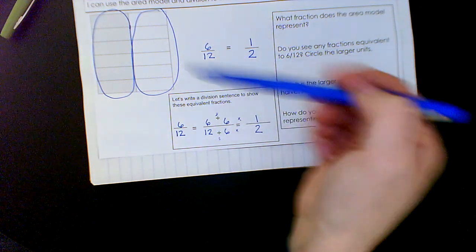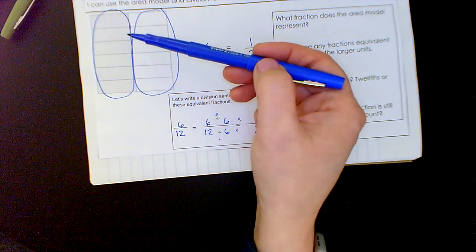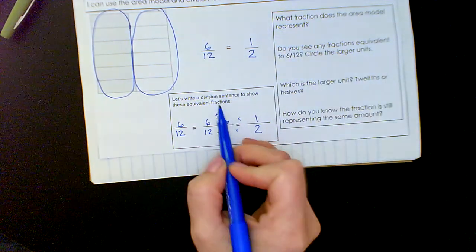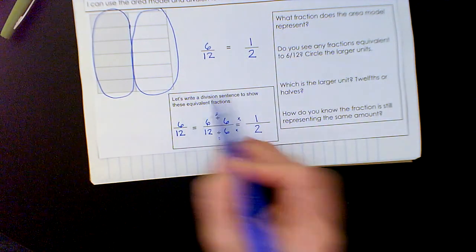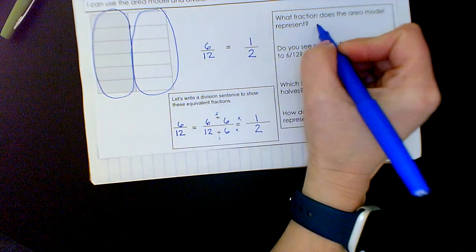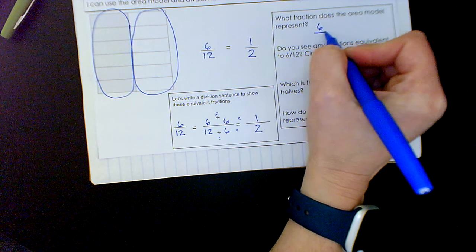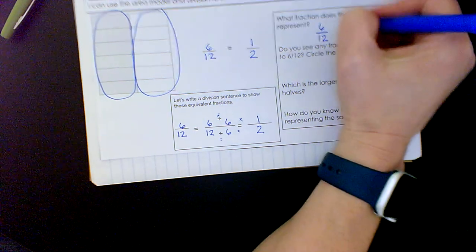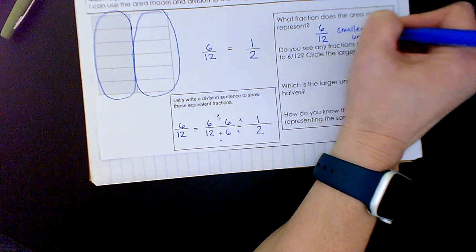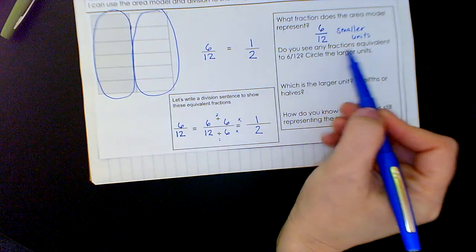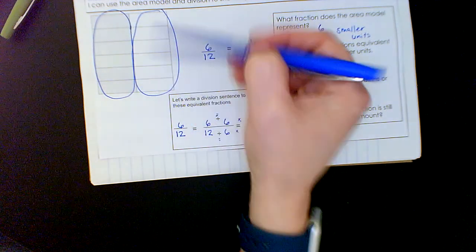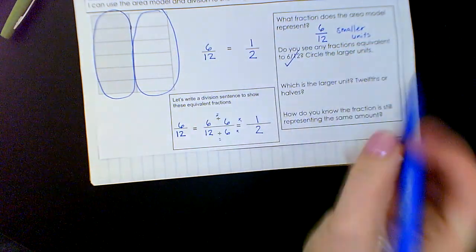So in order to find the bigger units, composing those larger fractional units, I have to use division. Okay, so it says, what fraction does the area model represent? We said the area model represented 6/12, and those are our smaller units. Okay, it says, do you see any fractions equivalent to 6/12? Circle the larger units. And we did that. Okay, so we're done with that one.